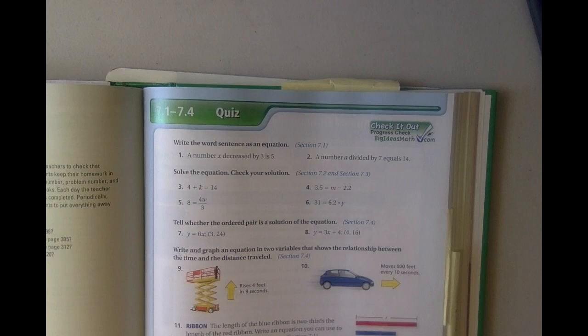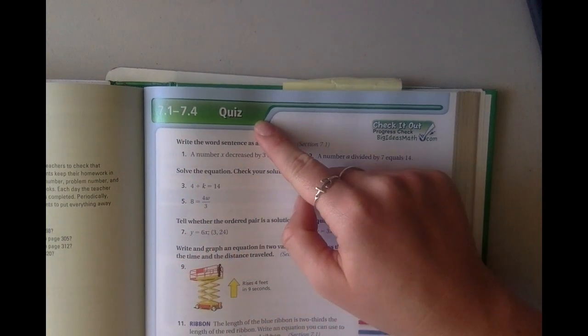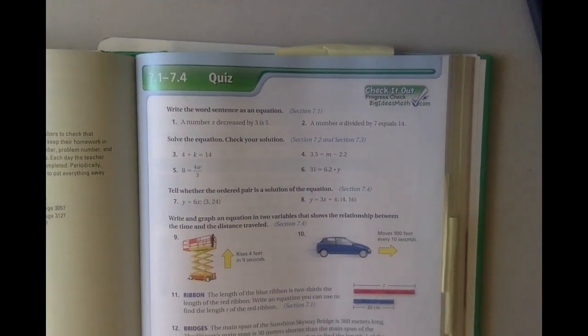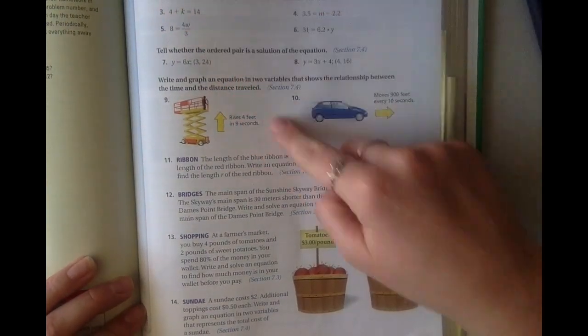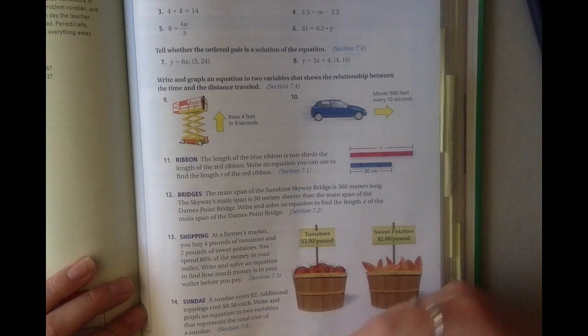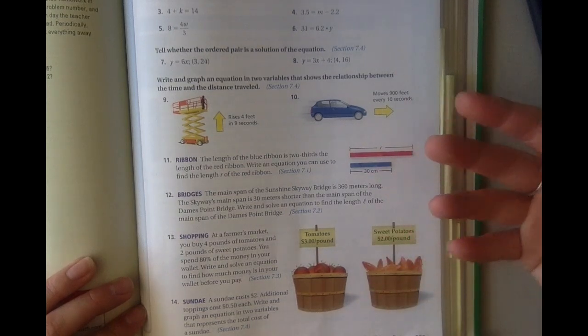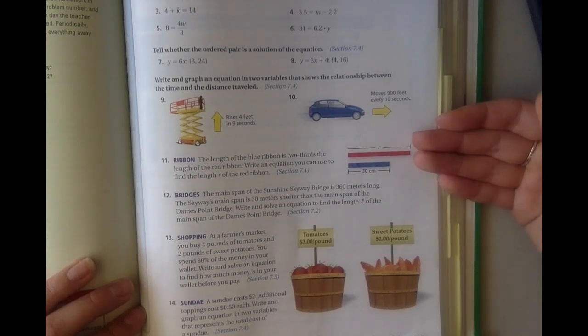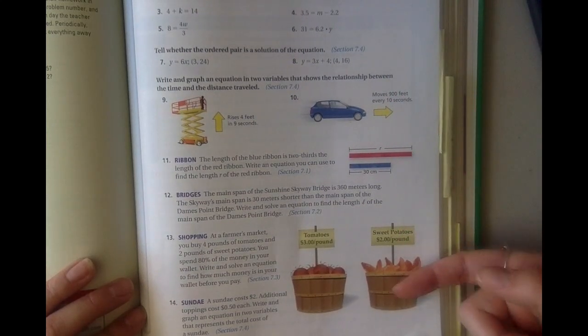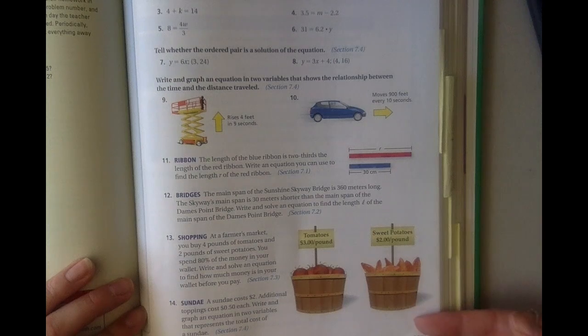Your homework is going to be this quiz that will be posted on Google Classroom. So you will be required to do numbers 1 through 14. However, for your notes, I am going to guide you through not all of them, but some of these questions. So your notes will be doing some of these questions with me. Then your homework is to finish all of the ones that I do not do.